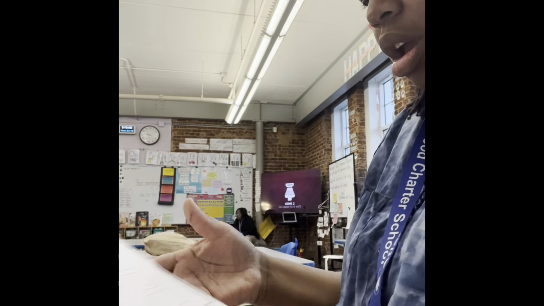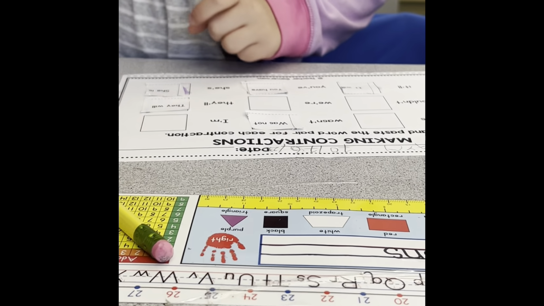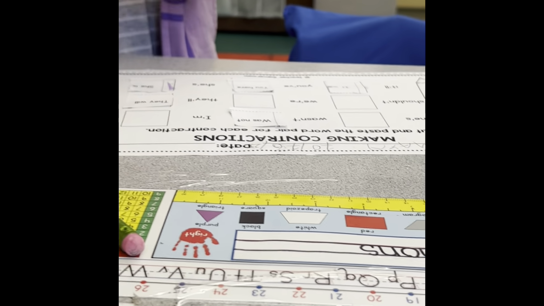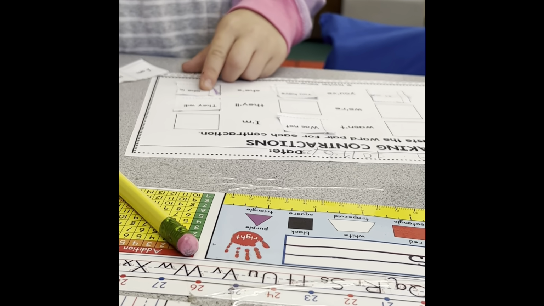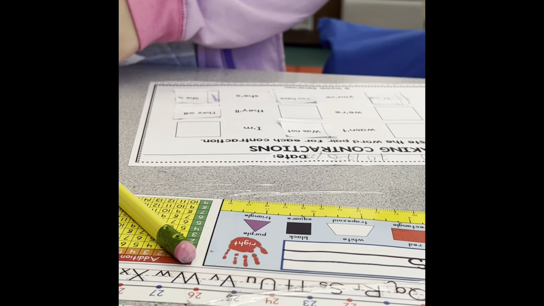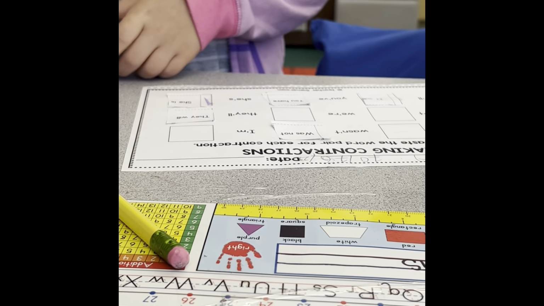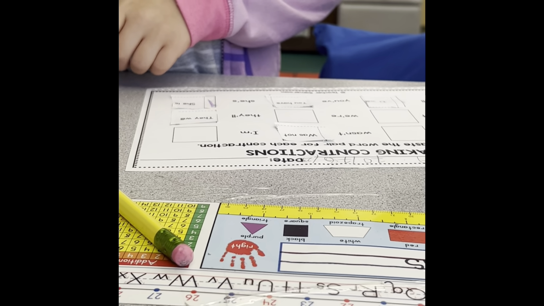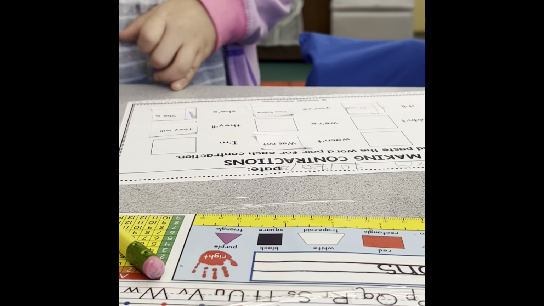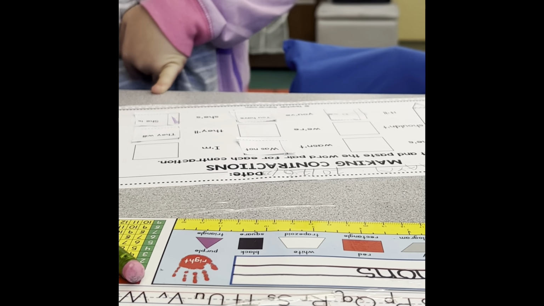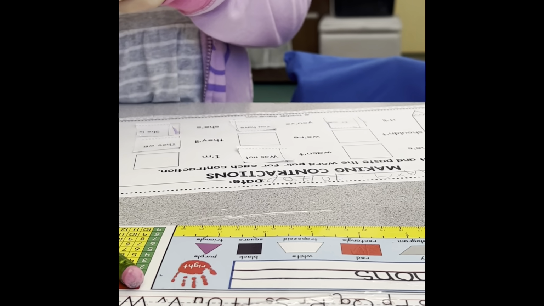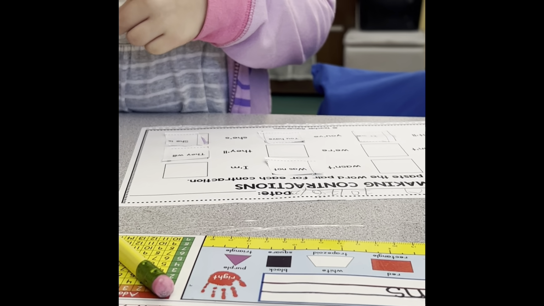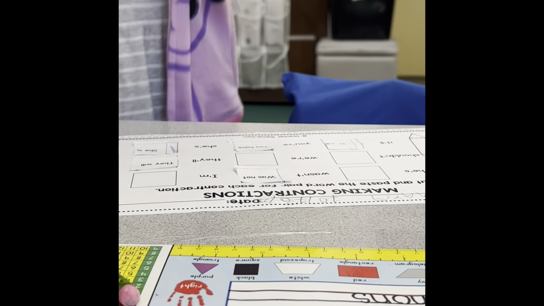Okay? Does everybody understand what we're doing? Yeah. Awesome. All right. I'm already on my 5th one. Maya, what two words did you just glue down? She is. And then what contraction did it make? She's. Can you use she's in a sentence? She's playing on the playground with me. Good job. And so, you can also translate it as she is playing on the playground with me, right? Good job, guys.